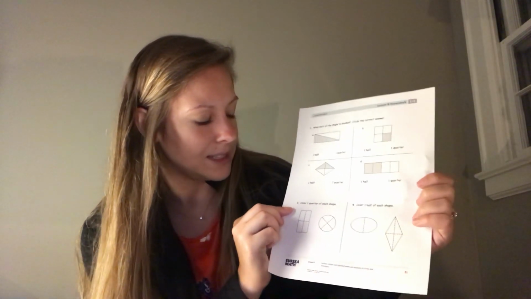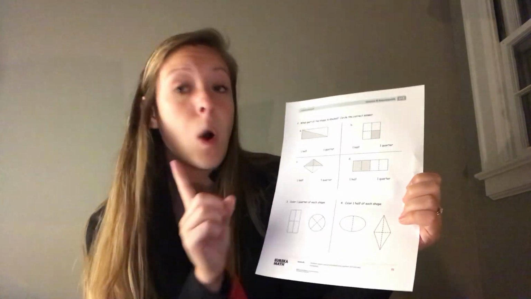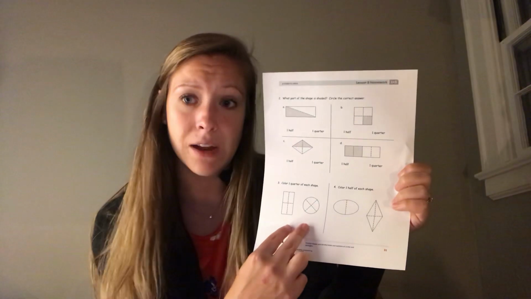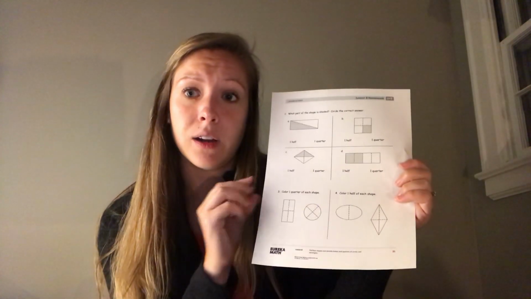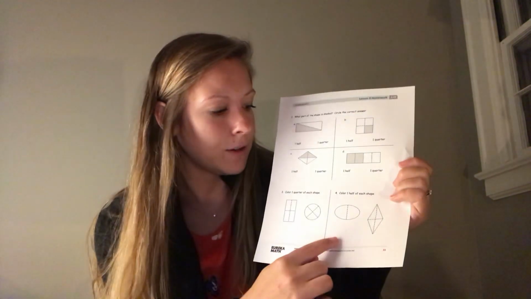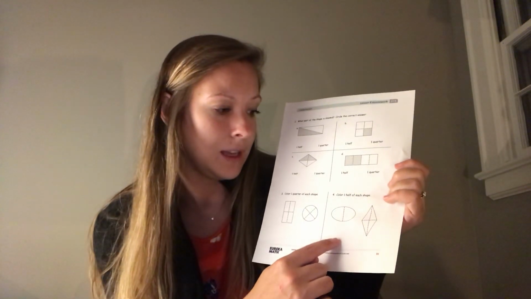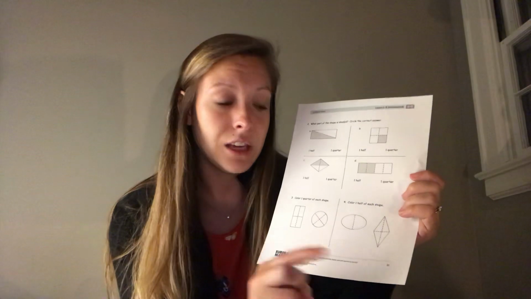Number 3 says, color 1/4 of each shape. So you have 2 shapes down here. You're going to color 1/4 of those shapes. Number 4 says, color 1/2 of each shape. So don't let this trick you. Even though there's 4 parts, we know that halves means that there's 2 equal parts.